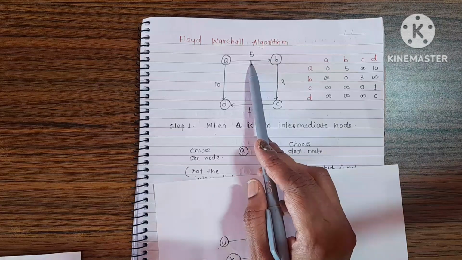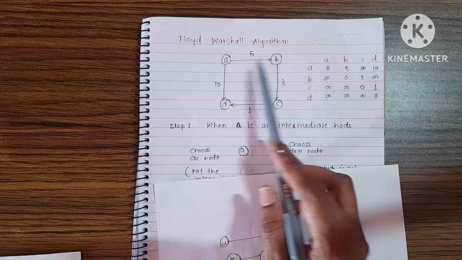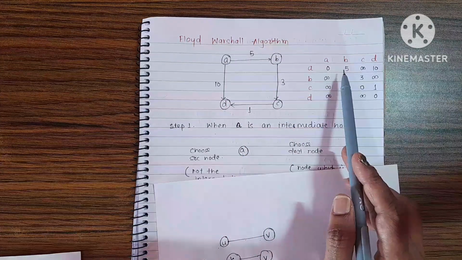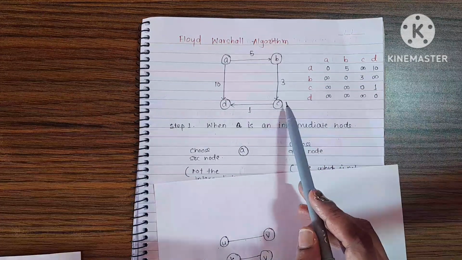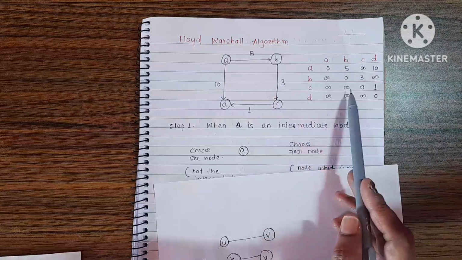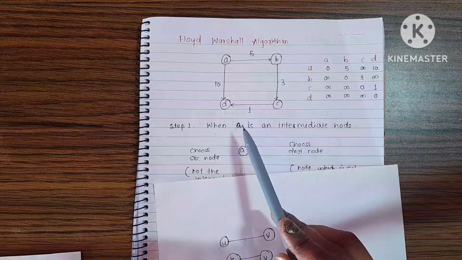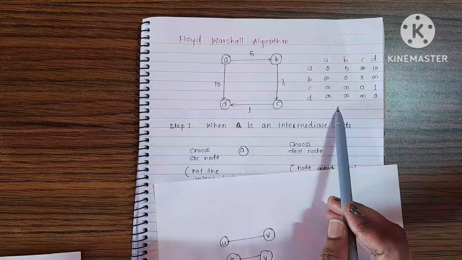Consider this edge AB, where B is reachable from A at distance 5. From the adjacency matrix, this distance is mentioned. Another one is C, which is reachable from B at distance 3. That distance is also mentioned in the adjacency matrix. So wherever a direct path is available, it gets reflected in the adjacency matrix.